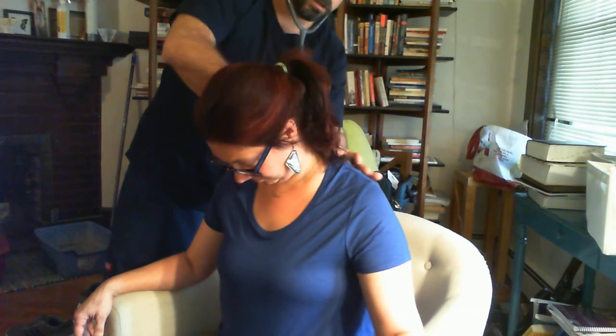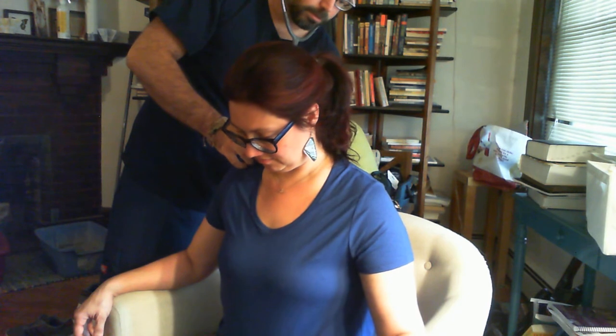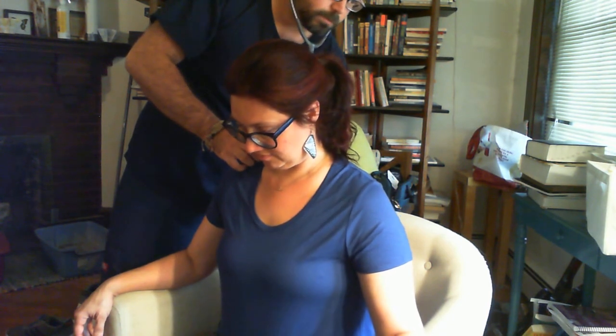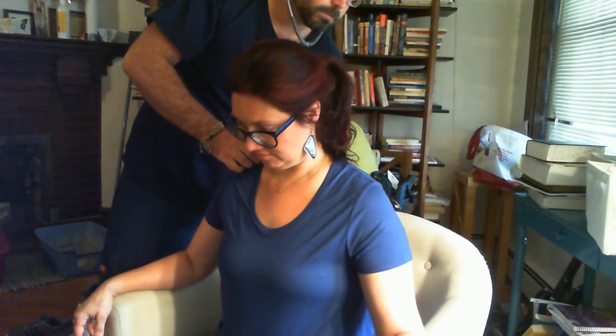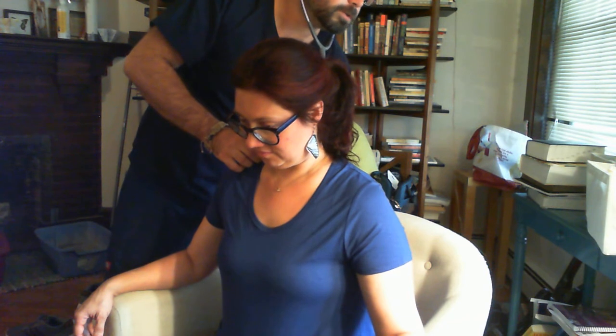A few more here, and then we'll be done in the front. One more. And we're just going to go same thing on the back. Nice, clear, symmetrical breath sounds.